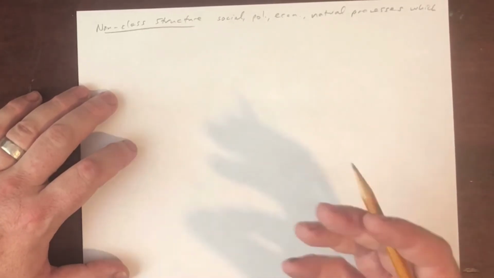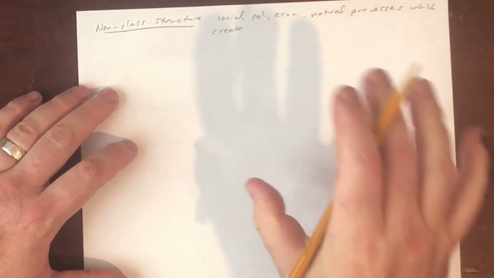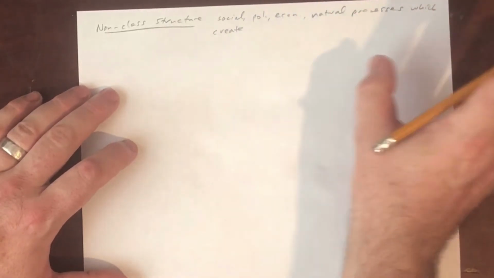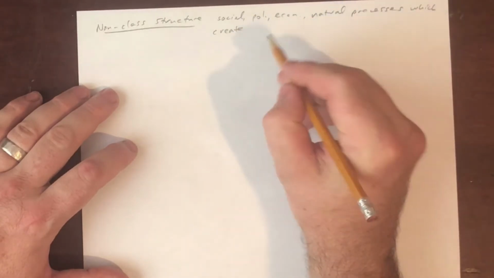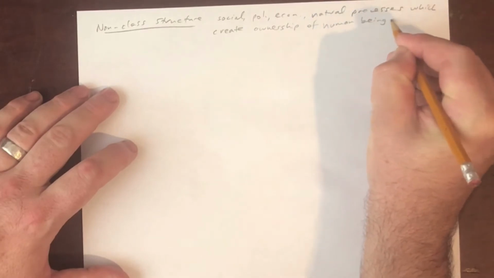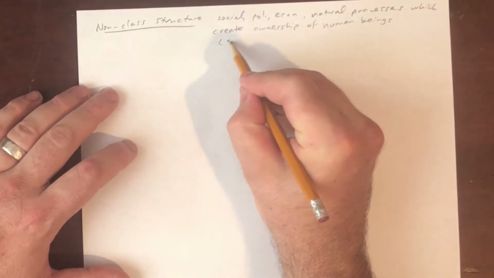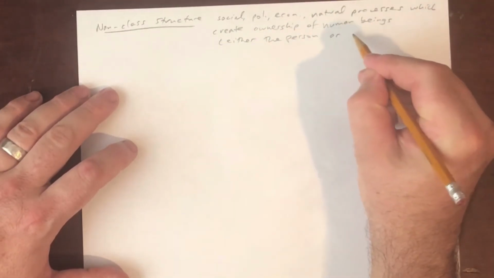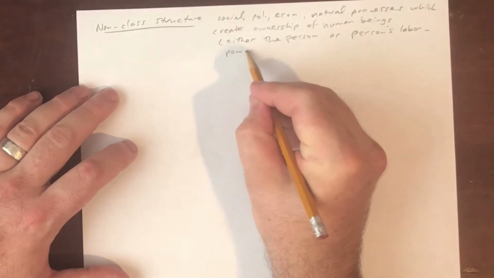right? This kind of organization of production, which is uniquely slavery as opposed to other things. So the key things, in my view, looking at this from a historical perspective, are those that create the ownership of human beings. Now, as a technical note, this ownership may take different forms. Like I mentioned before, it could be either the person themselves that is owned, or it could be the person's labor power. The person or the person's labor power.